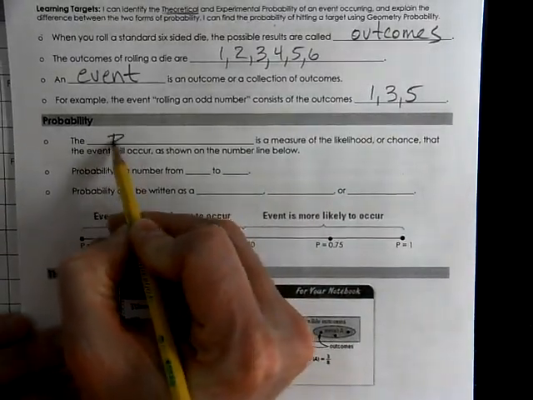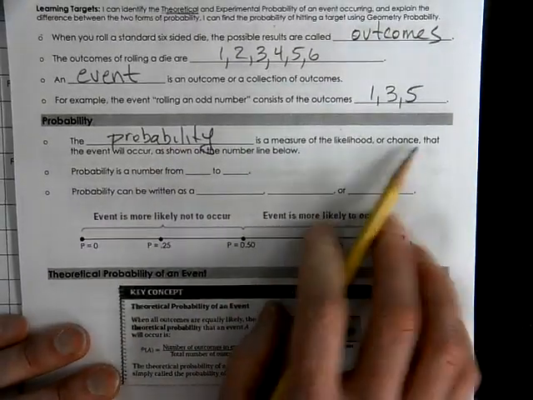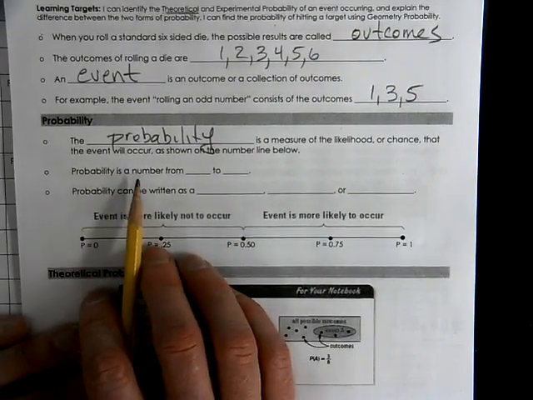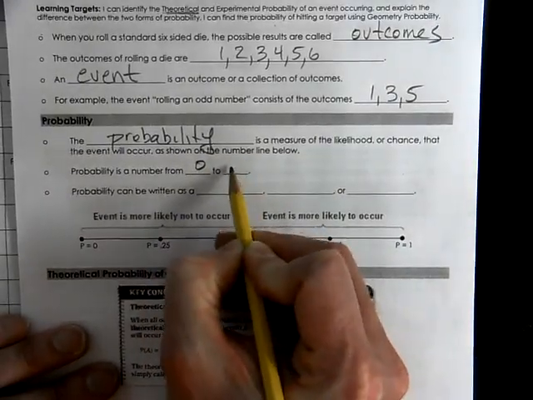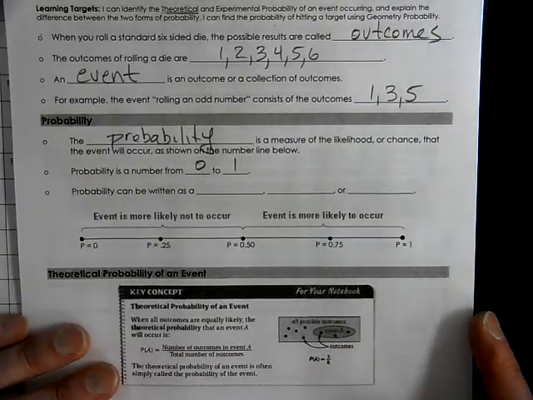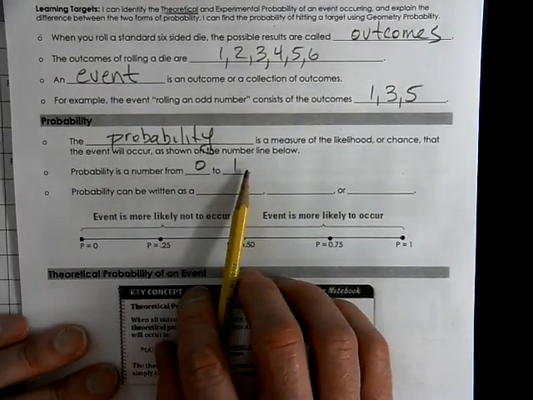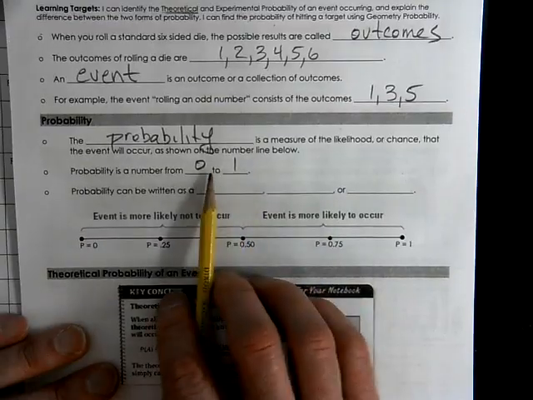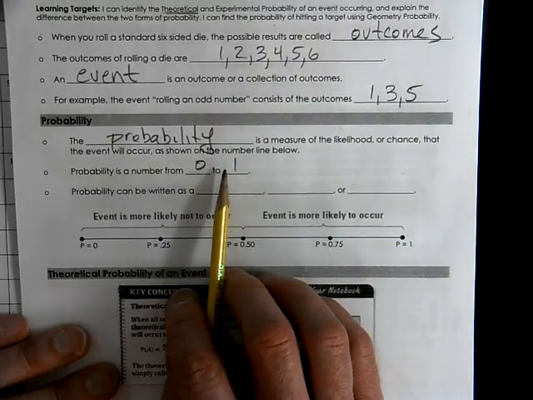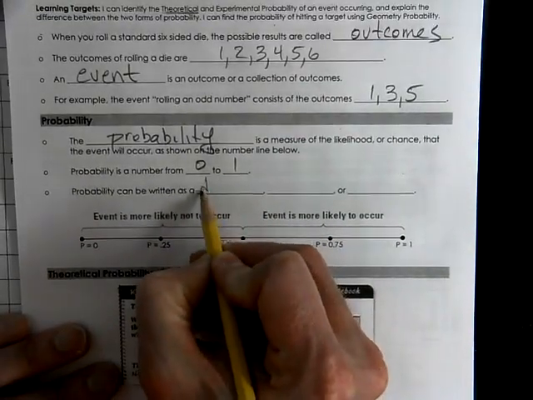When we talk about probability, it's the measurement of the likelihood or the chance that an event will occur. So our probability answers are always going to be between 0 and 1. So we're not going to use an answer that is 50%, 75%, no percentages, because those numbers will typically be larger than 1. We want answers between 0 and 1. So our answers are definitely going to be decimals.